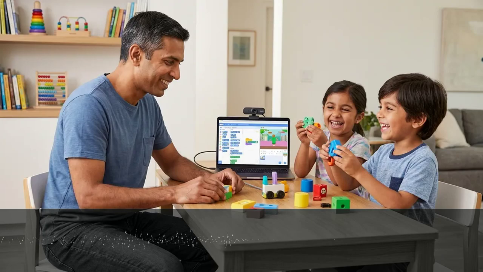Here's what actually works when you want to teach your kids how to build real machine learning models, not just play with toys that dead end.